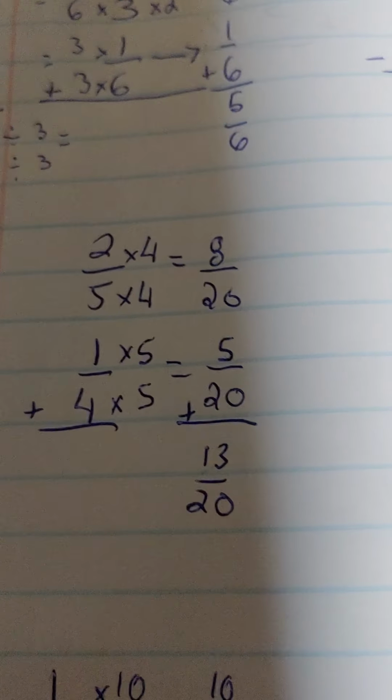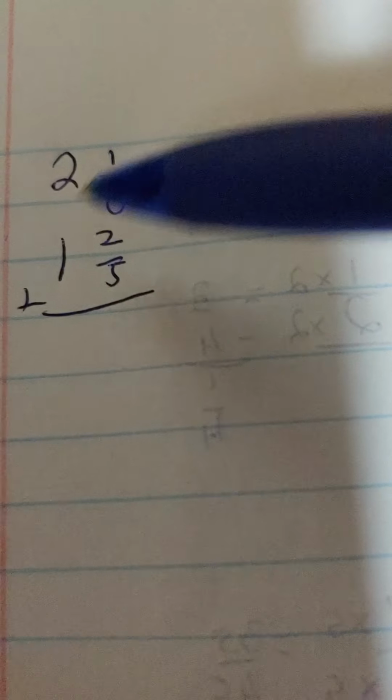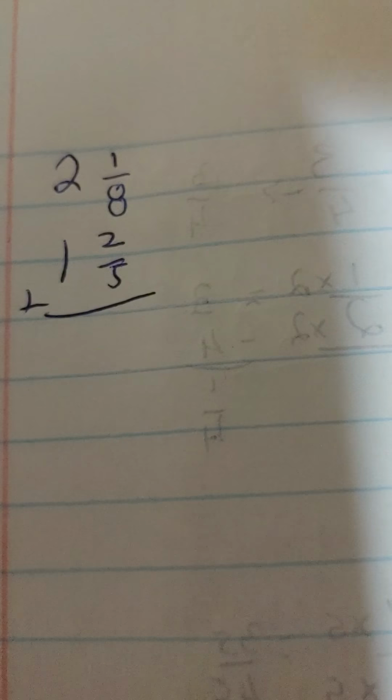Now, the last thing I'm going to show you is going to deal with mixed numbers. So I'm going to flip the page here, and I have two other problems. In this case, however, they also have mixed numbers. So here I have 2 1/8 plus 1 2/5. Hope you can read that. I know my handwriting isn't the best.